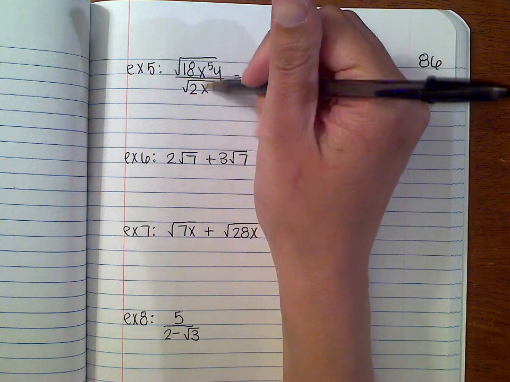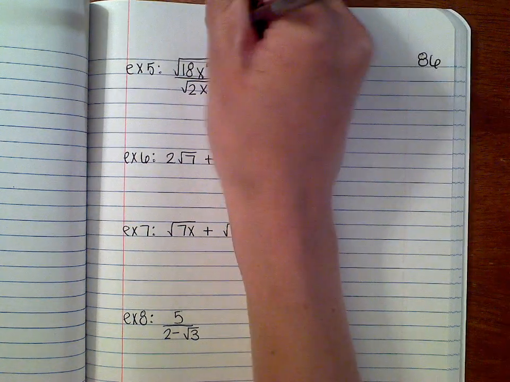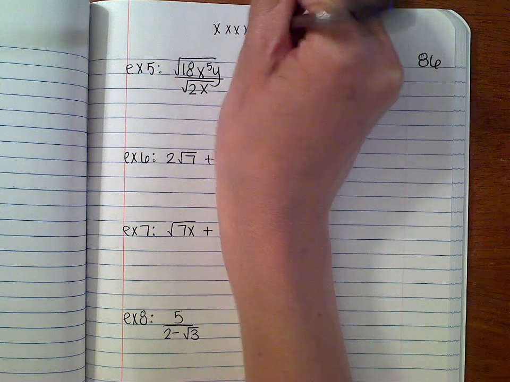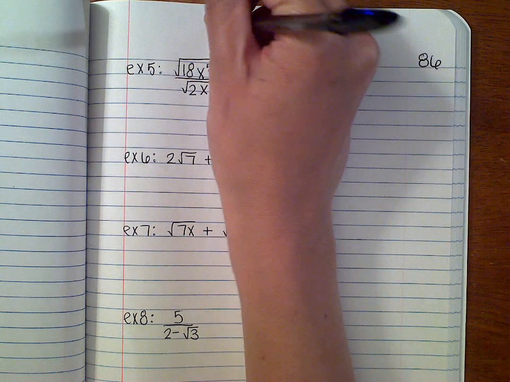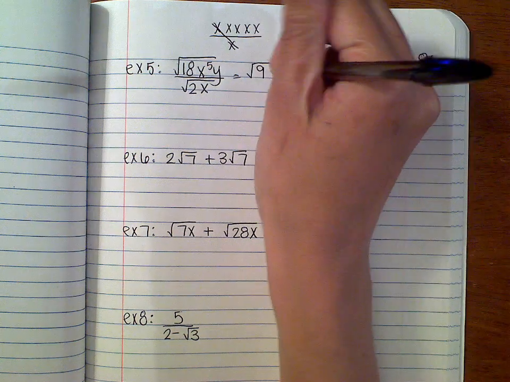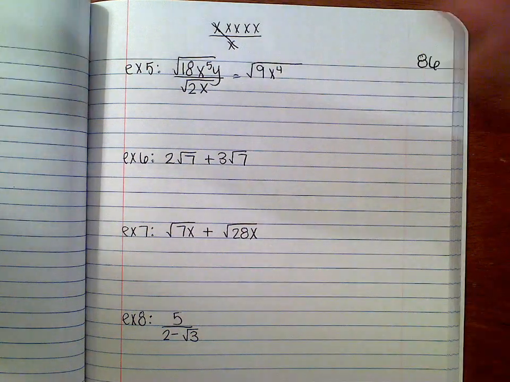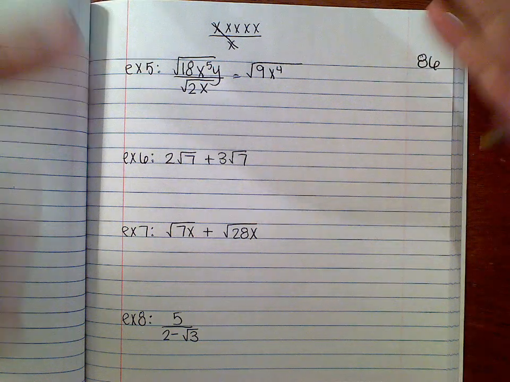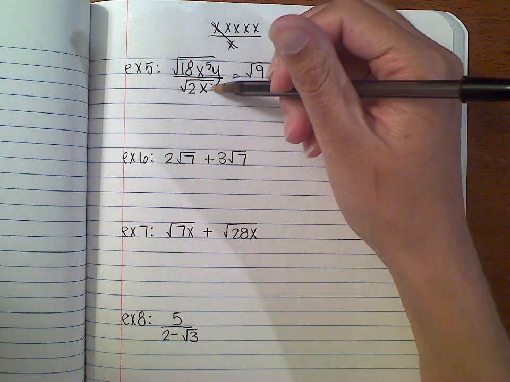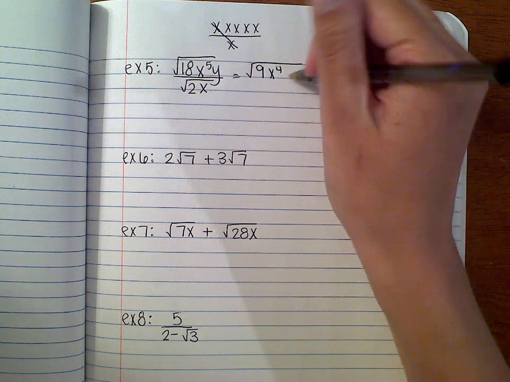And then the x's can divide. You have 5 x's on top, 1, 2, 3, 4, 5, and then 1 on bottom, so 1 and 1 divide out, and you're left with 4 on top. If you're still a little weirded out by the exponent rules, we're going to practice that next week, so don't freak out. Now there's no y to divide with the y on top, so that y is going to stay the same.